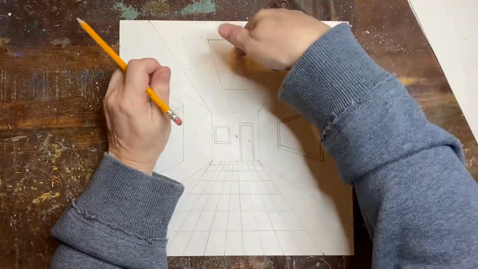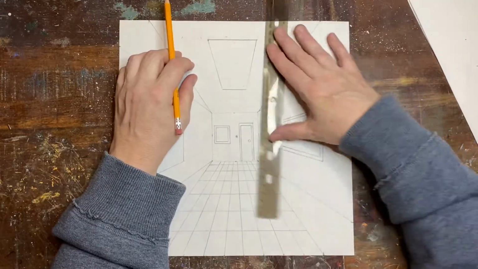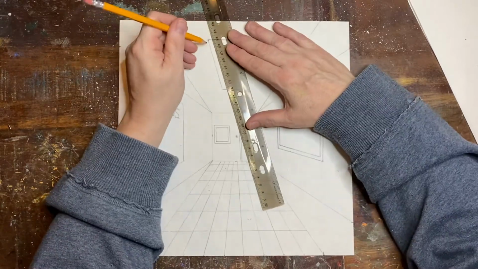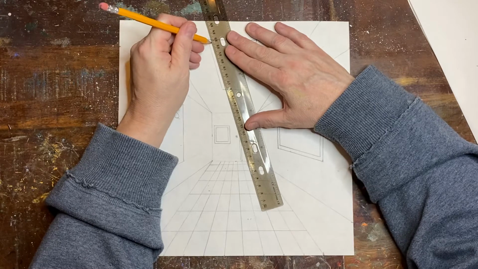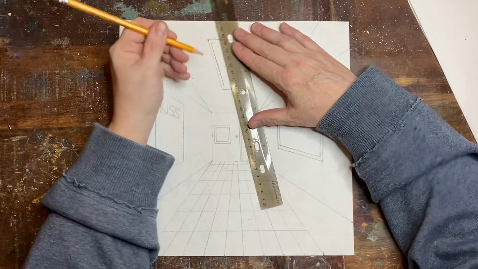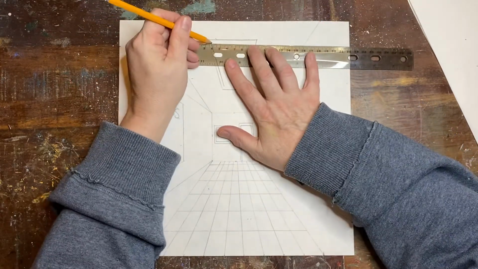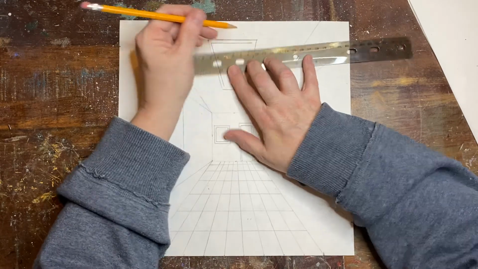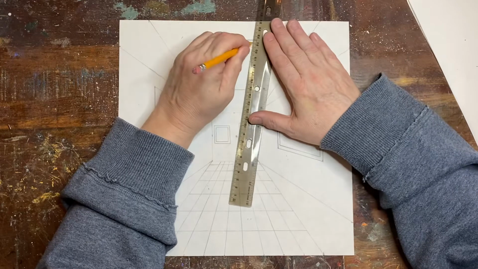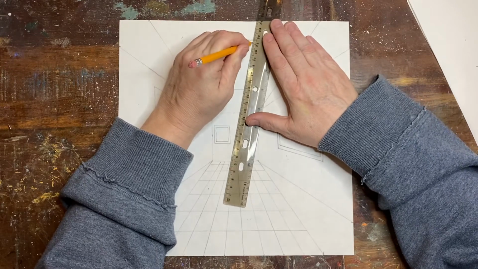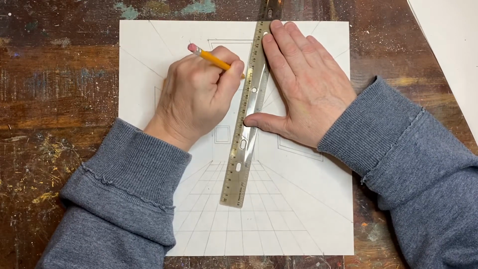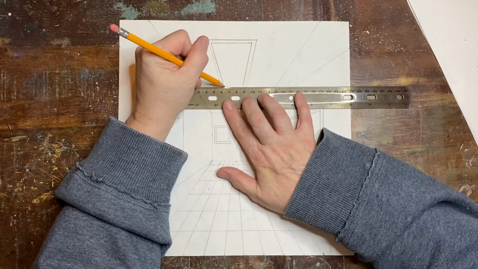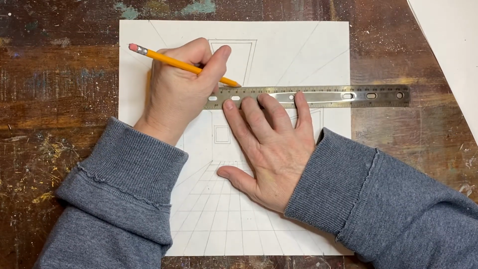So now we've got light that's coming down into our room. I'm going to do the edges, or like a window frame again, just by drawing lines a little bit in from our outside lines. You want to make sure it's parallel to the edge line. And there you go.